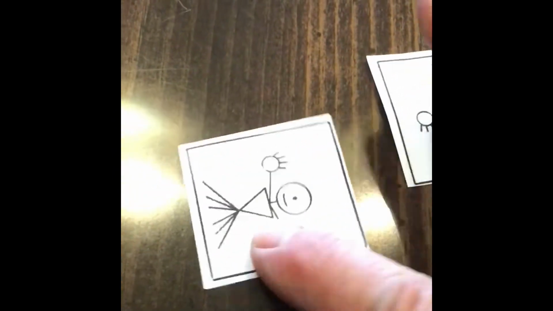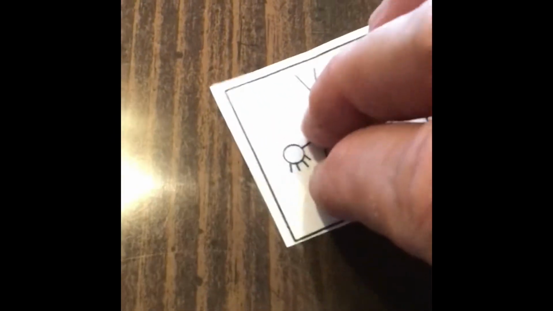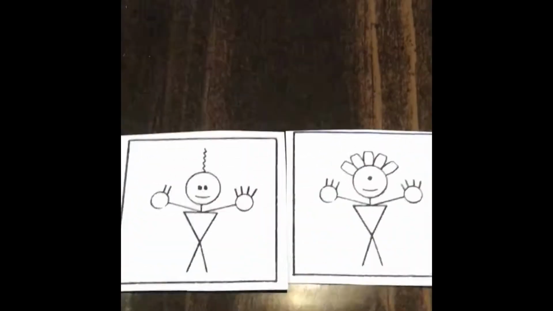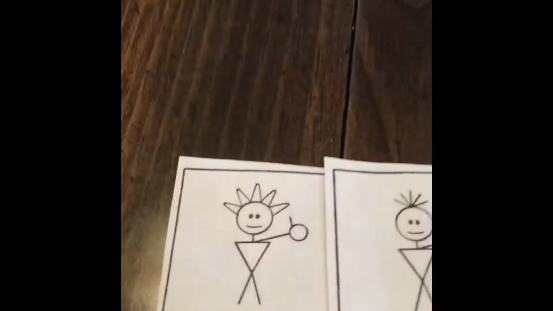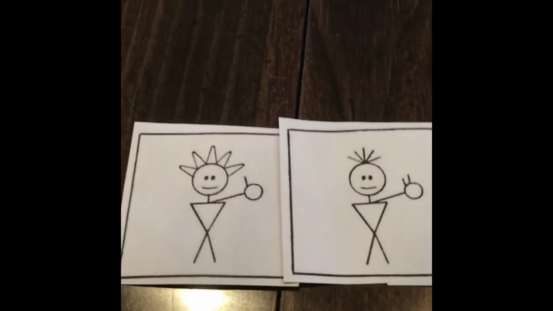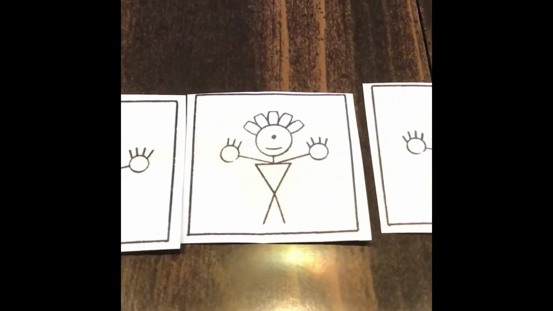All right, and that one has 8. That one has 7. All right. Sorry, the light's messing with me. 7 and 8. All right, so you see now there's a trend here. These all are grouped together by same body type, and their fingers go 1, 2, 3, 4, 5, 6, 7, 8.